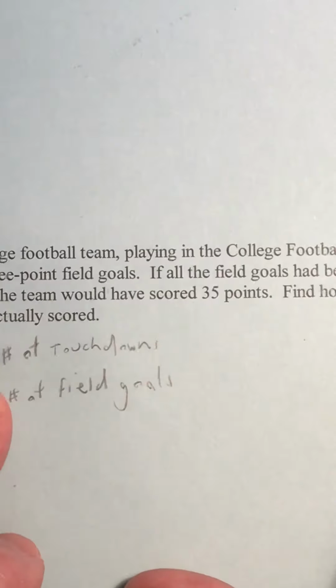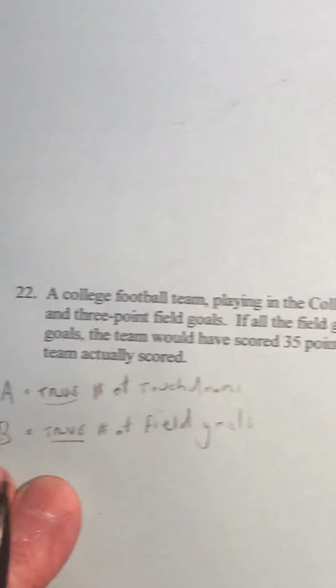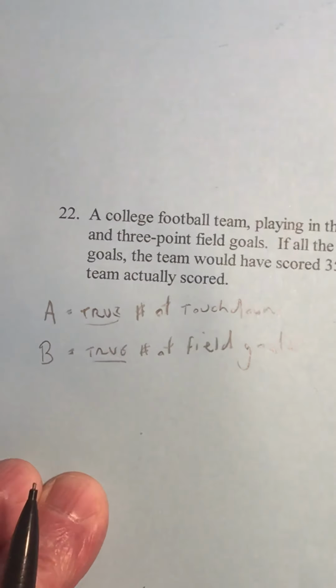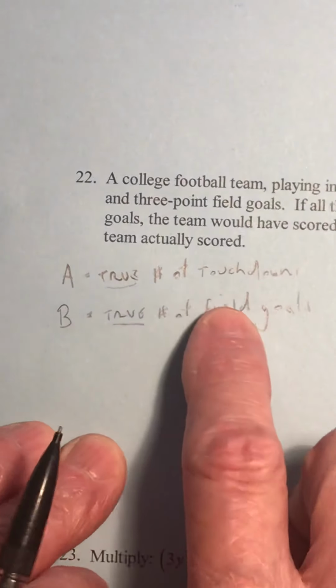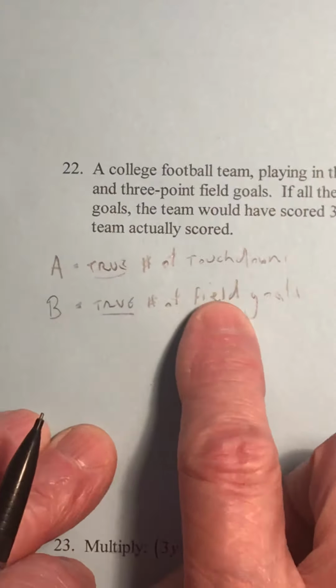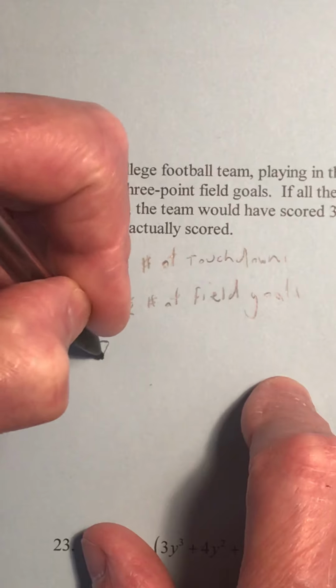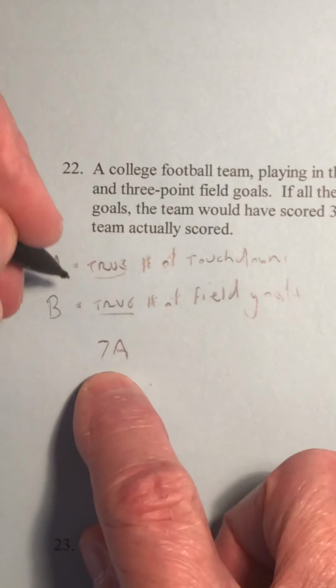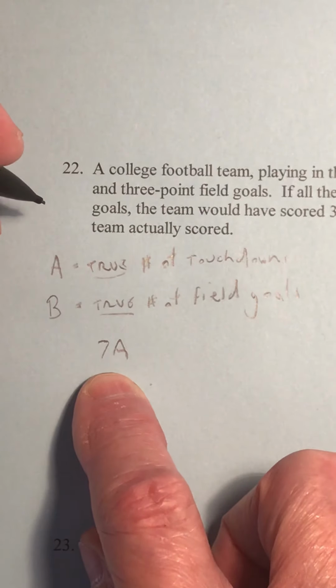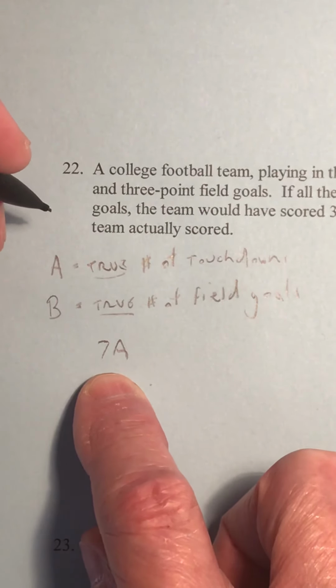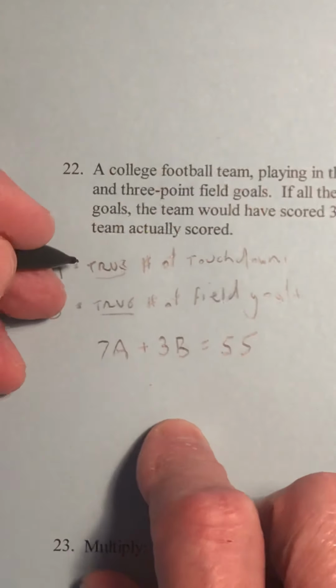So we make an equation first based on what actually happened, and I'm saying A for the true number of touchdowns and B for the true number of field goals. A touchdown was worth 7 points, so 7 times A would be their touchdown points. B was their number of field goals, so 3B would be the number of field goal points. Altogether, they had a score of 55.